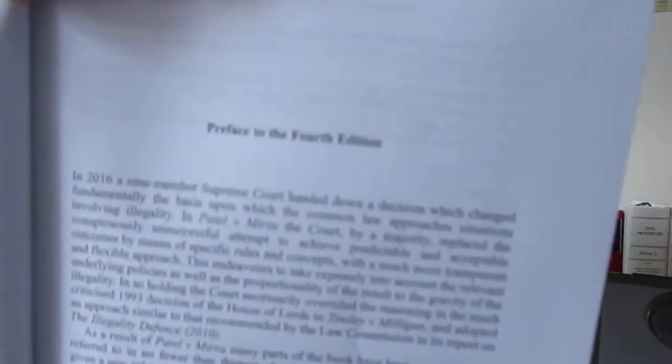Preface to the 4th edition, there it is there. He talks about Patel and Mirza in quite a lot of detail, and some of the other case law that is mentioned, dealing with third-party funders and so forth, is also covered there in some detail. And as I mentioned right at the back, you've got quite an interesting series of comments. If I can just find them here.